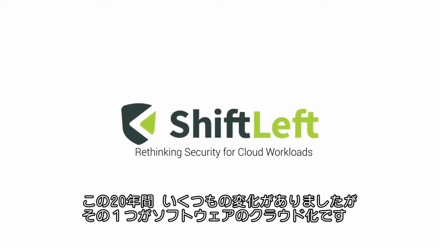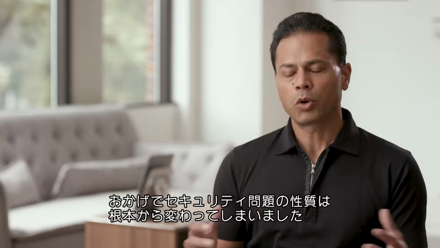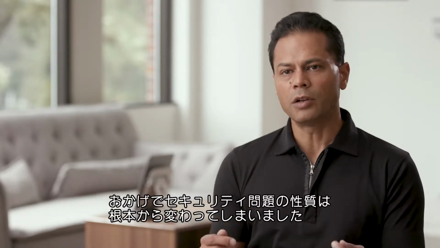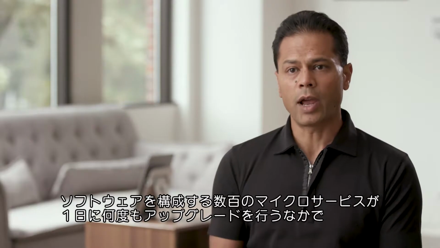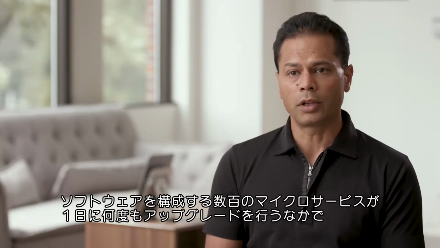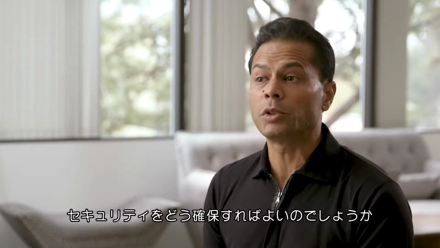The movement of software into the cloud is one of the biggest changes to have happened in the last 20 years. The velocity with which we get new features is mind-boggling. But all of this change creates a fundamental security problem. And we have to ask the question, how are we going to secure the software that is no longer monolithic? The software that consists of hundreds of microservices and is being upgraded perhaps multiple times a day.